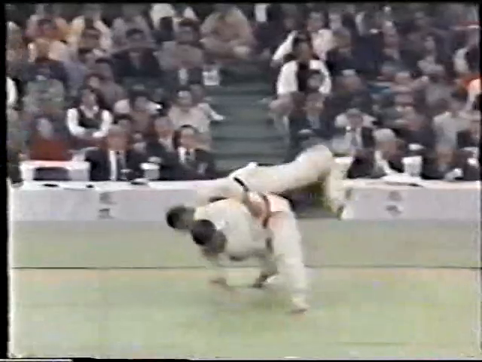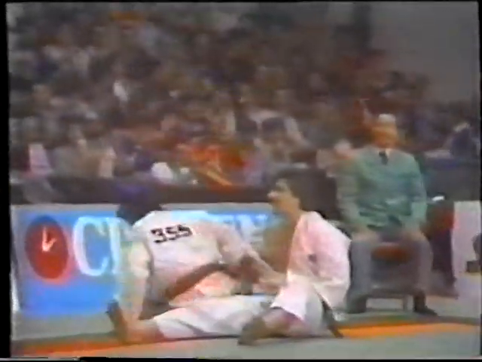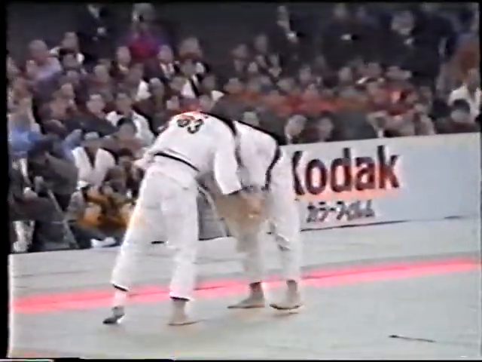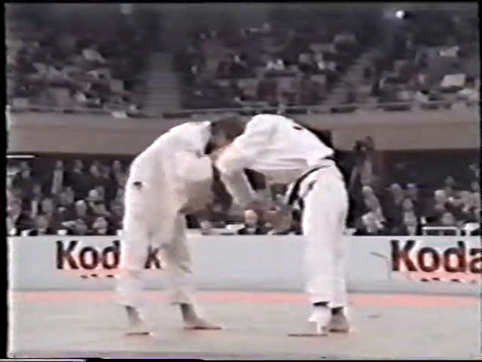It's his favorite technique. A beautiful ippon seoi nage executed by Masao Takahashi at a world championships. At the Kano Cup International Tournament, Toshiko Koga shows off his favorite technique, ippon seoi.